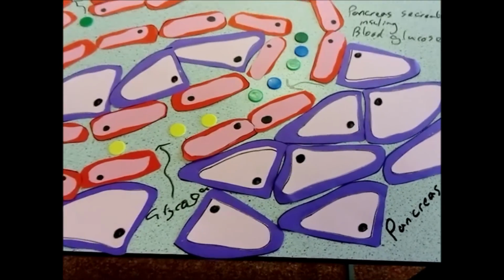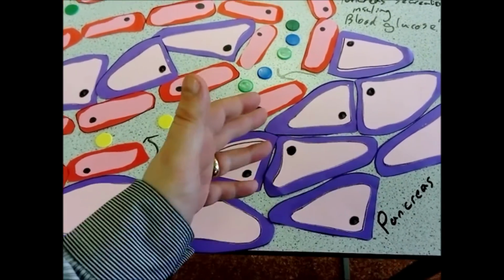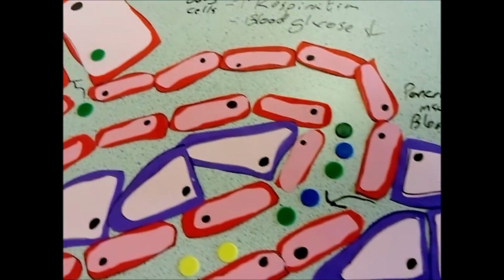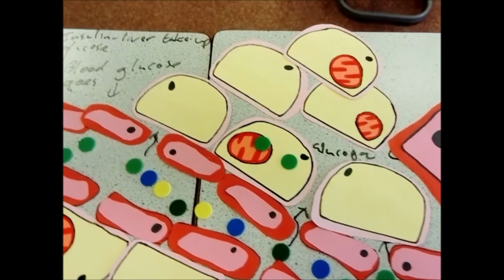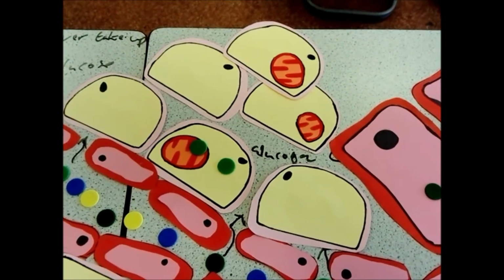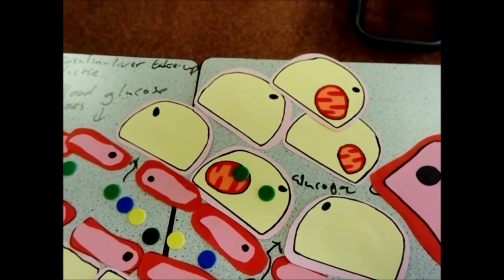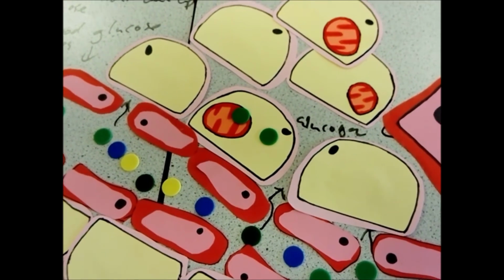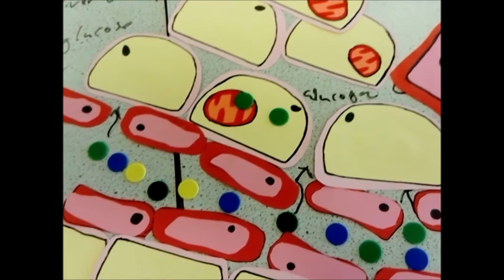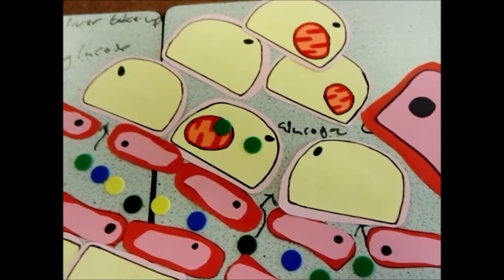Once it's out of the pancreas, you can talk about the release of insulin, moving around the body until it gets to your liver. You can then talk about uptaking the glucose and storing it as glycogen. That will result in the decrease of blood glucose.